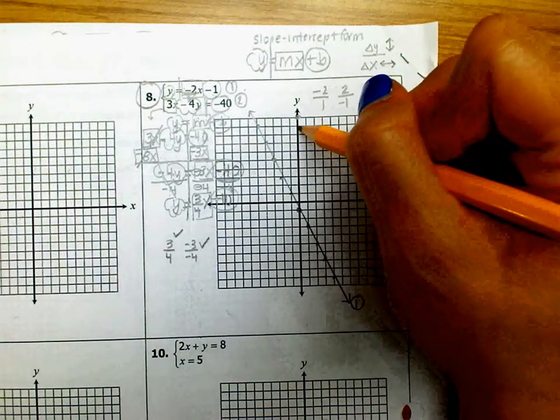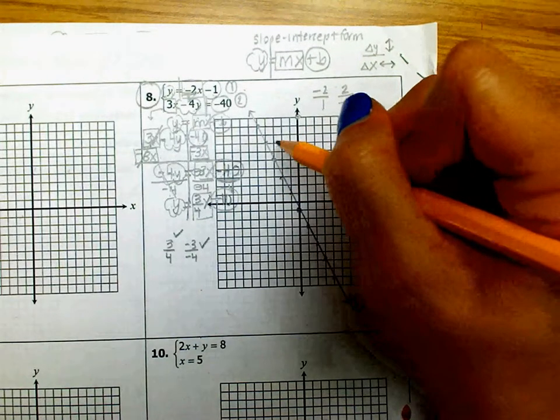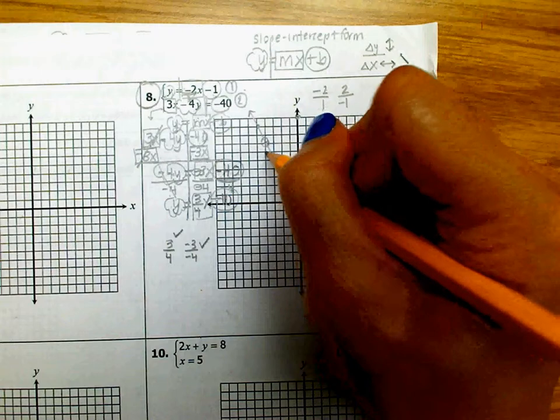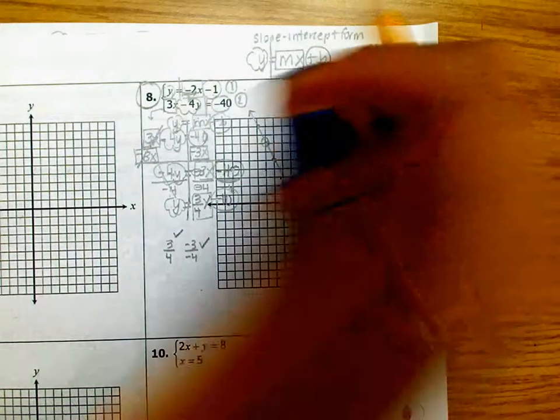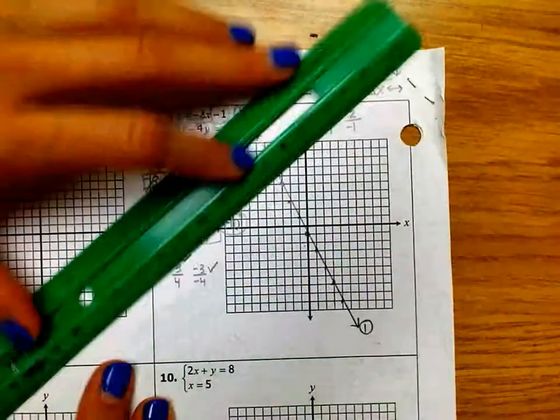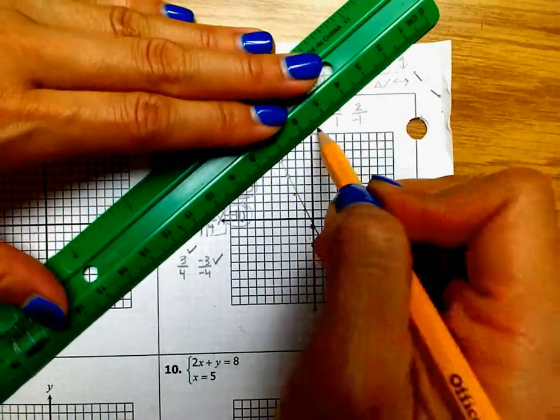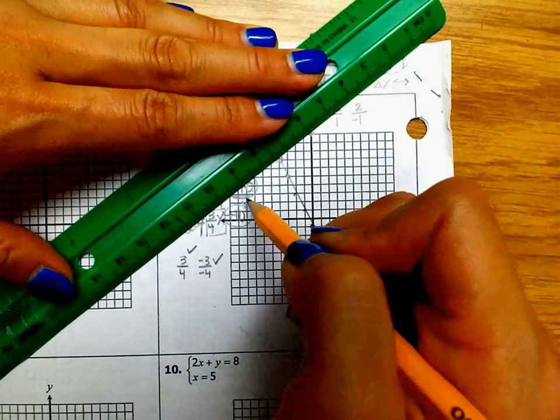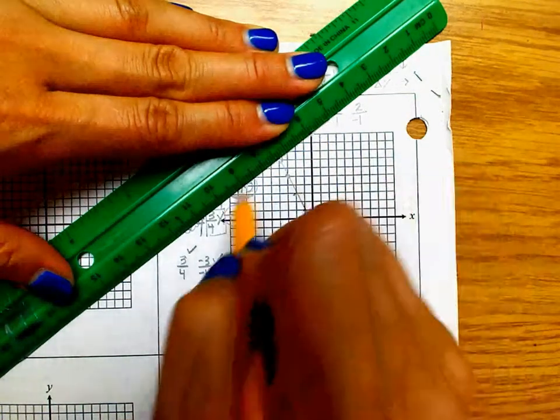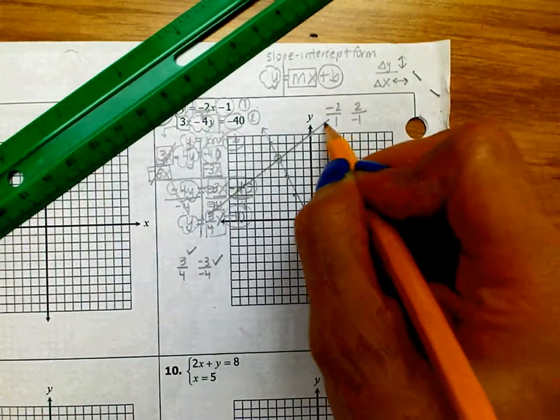1, 2, 3, 1, 2, 3, 4. Then 1, 2, 3, 1, 2, 3, 4. That's kind of confusing, but okay. All right, so right here is where they intersect. Let's see, 1, 2, and then 3. Okay. All right, so there we are. And that's my second line.